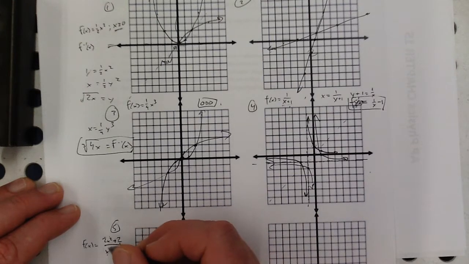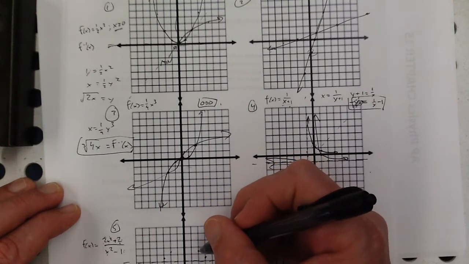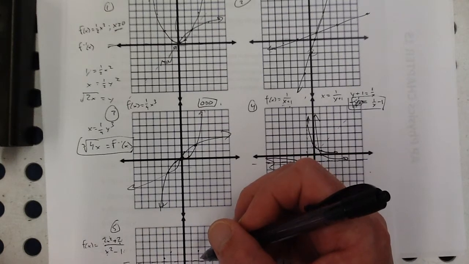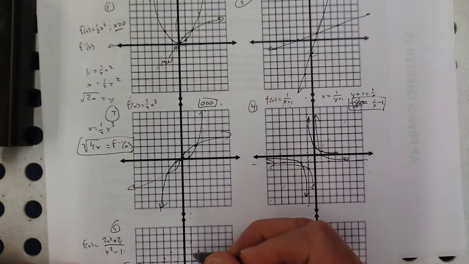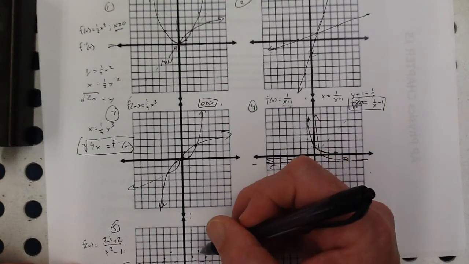And as you plug in bigger and bigger numbers, you get 2 times some really big thing over that same big thing, which is 2, and then plus and minus like a very small thing. So you're going to get closer and closer to 2. That's what's happening here. So here, when I get closer and closer to 1, I'm going to get a vertical asymptote here.